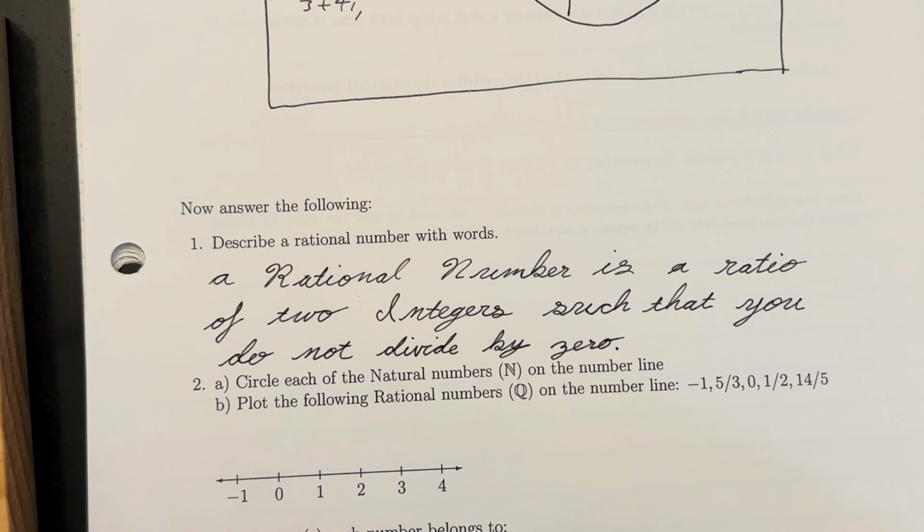And that's it. That is, in words, what a rational number is.